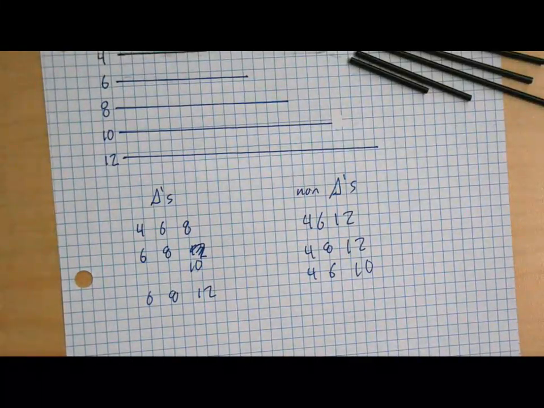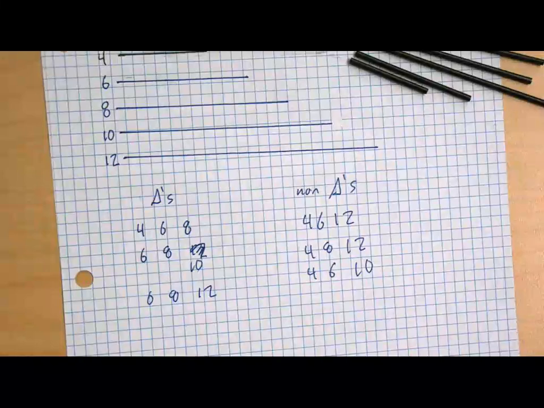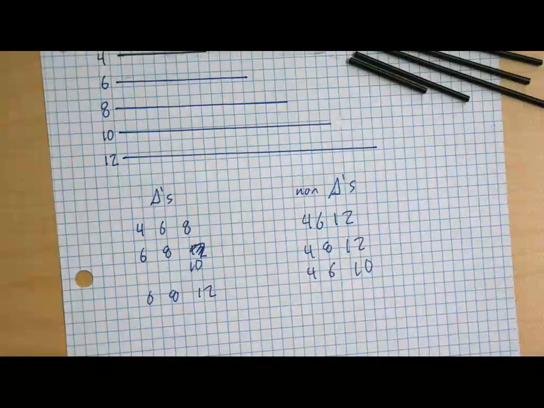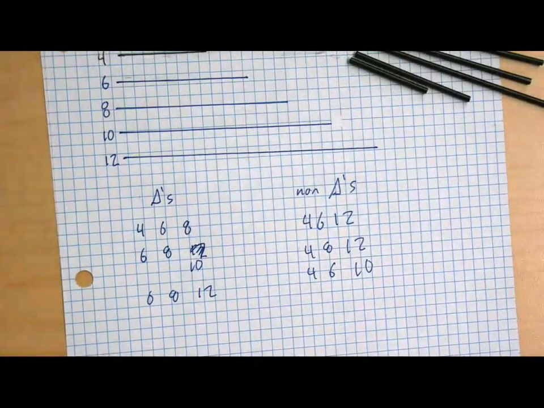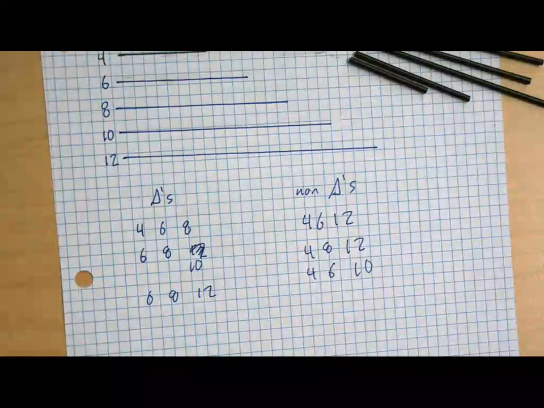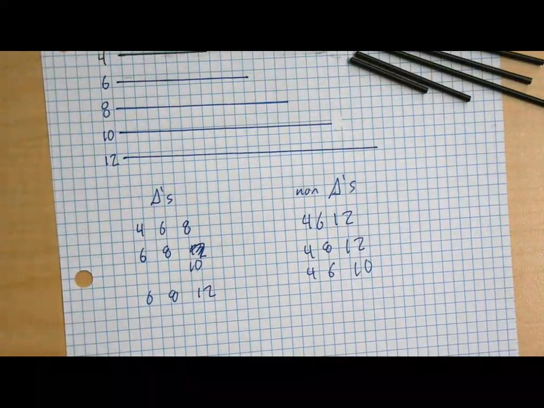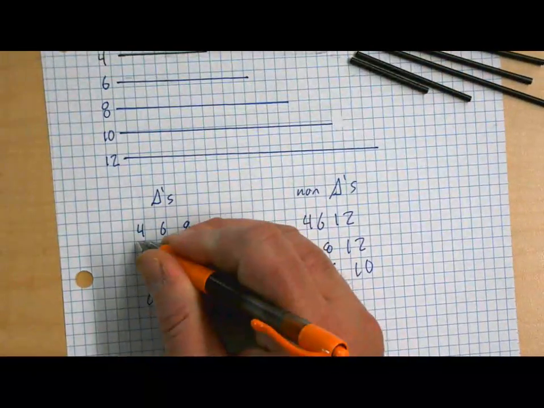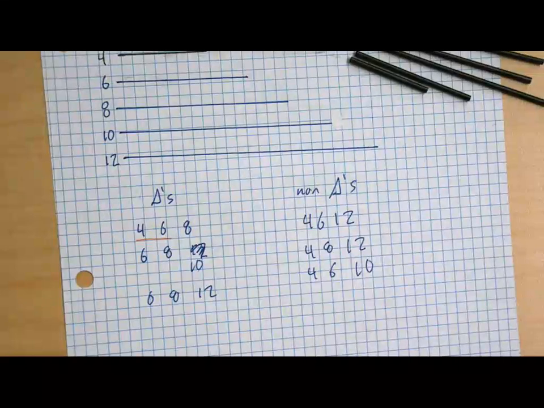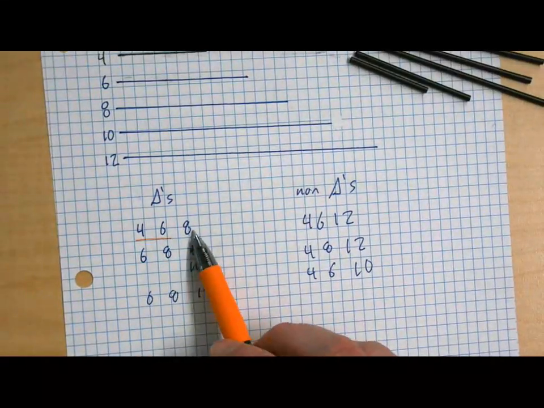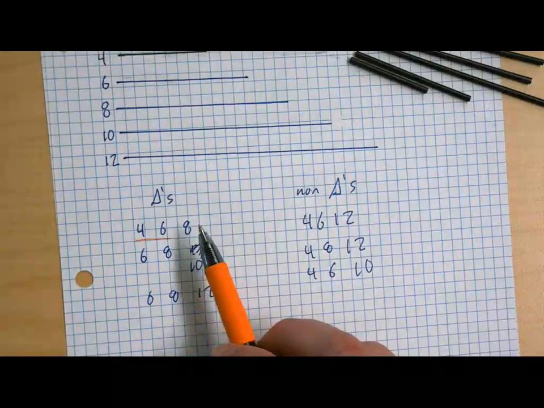All right, if you couldn't hear that, the 2 smaller numbers have to add up to be bigger than the biggest number. Let's see if that works for our test case so far. If I look at these ones, my 2 smaller numbers are 4 and 6, and if I add them up, they come up to 10, which is bigger than 8. So that is a triangle.